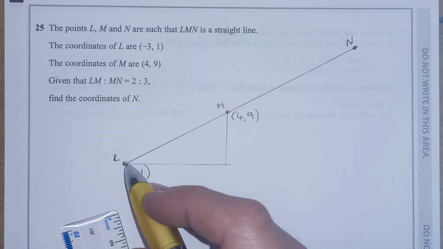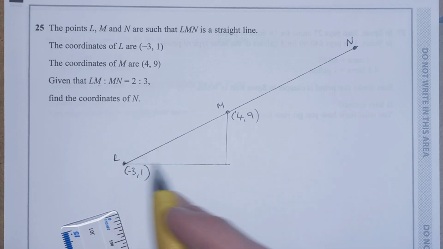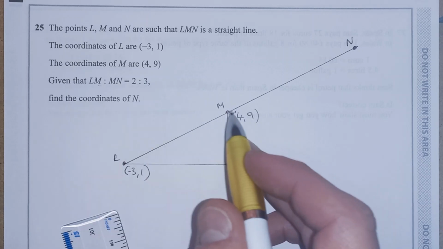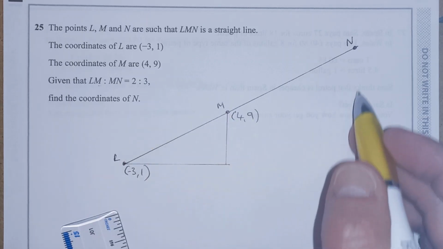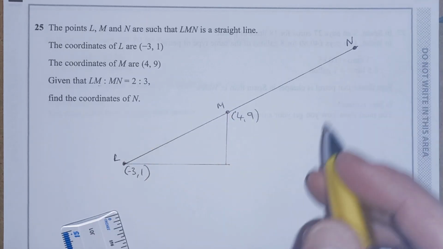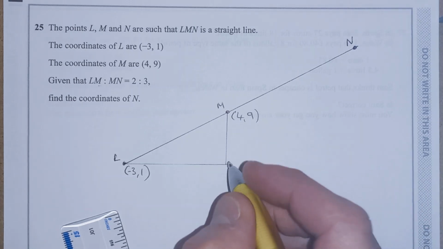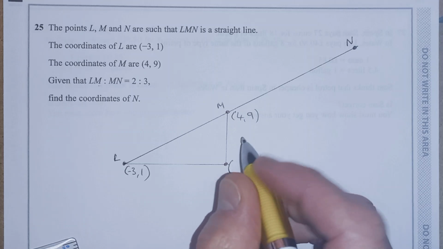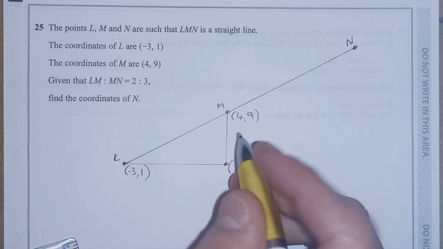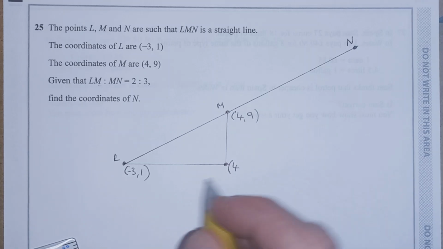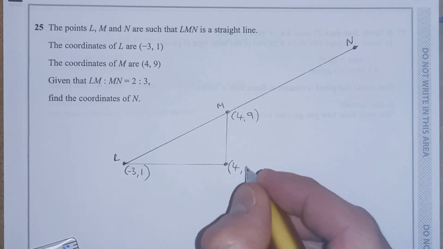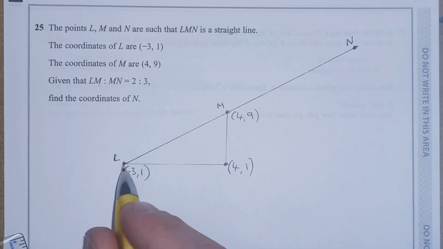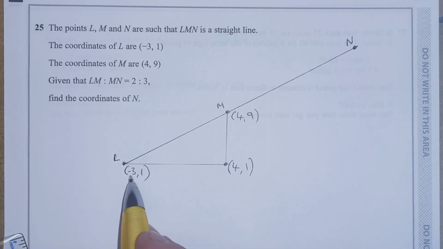Okay, because if we can do that, then we're not going to say how long is this diagonal, we're going to say how many across are we going and how many up are we going. And then we can use that and the ratio to then work out how much we need to go across here and how much we need to go up here. So to start off, I'm going to write down the coordinates of this corner. Well, it's going to have the same x coordinate as M, so 4, and the same y coordinate as L, so 1.